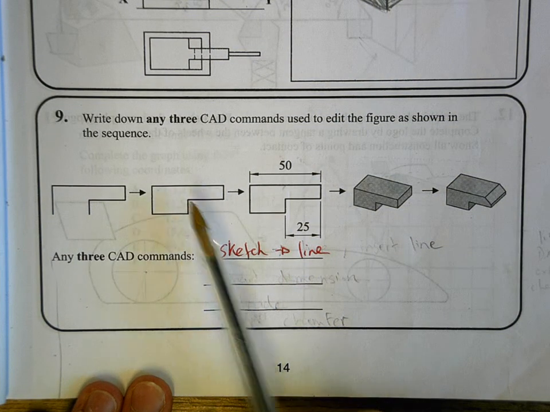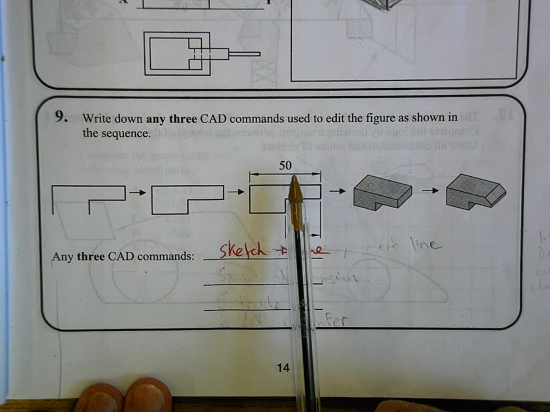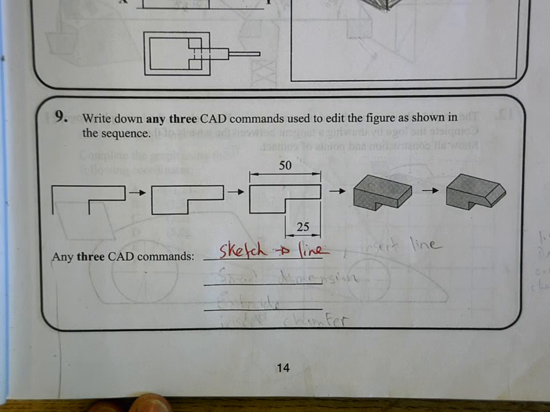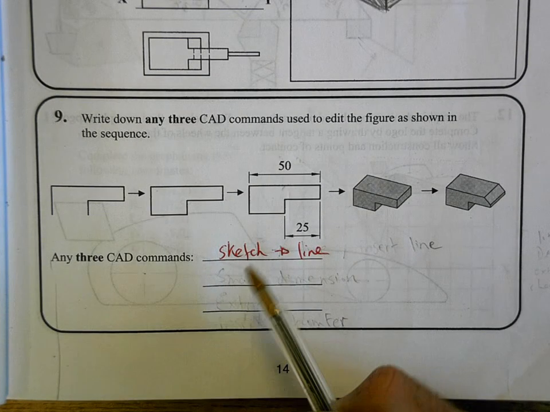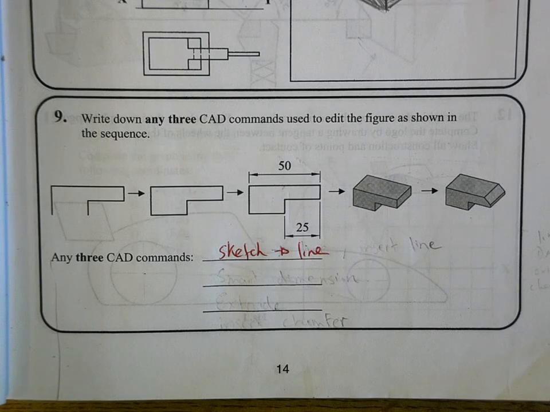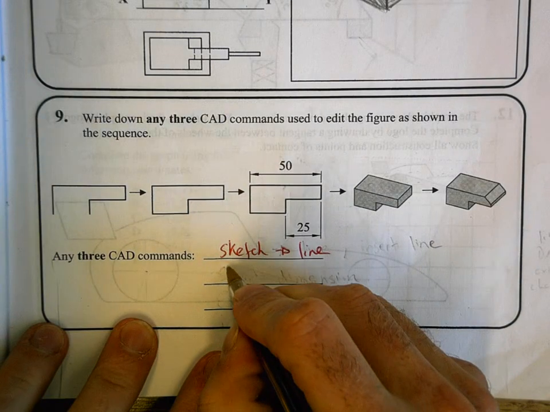You can then see from the second picture to the third one, they've just added in measurements. Now in SolidWorks, you should recognize that measurements are called dimensions. And if you want to insert a dimension in SolidWorks, you click Smart Dimension.